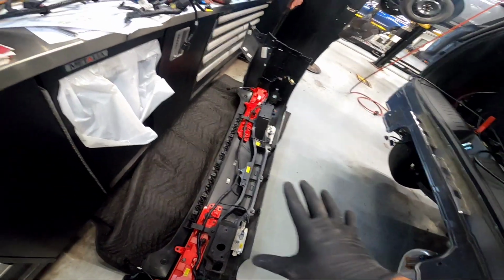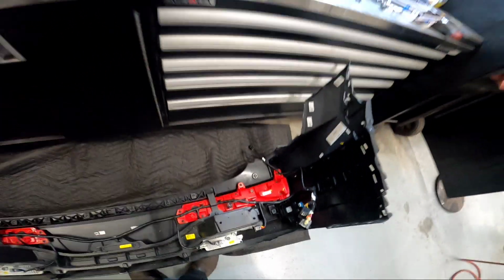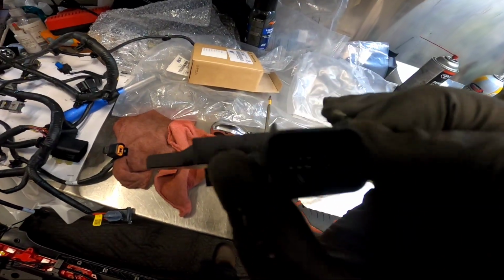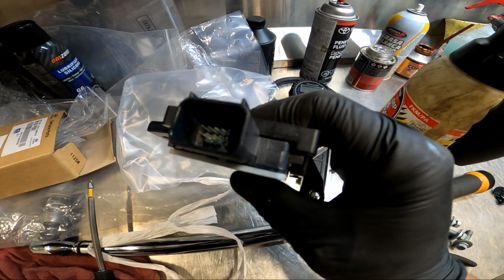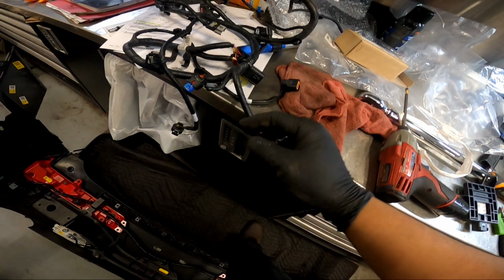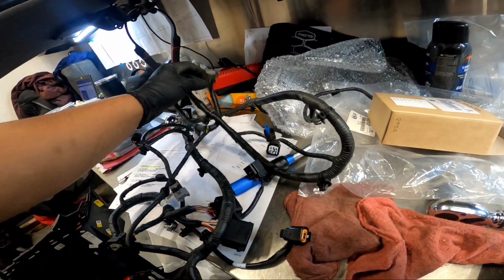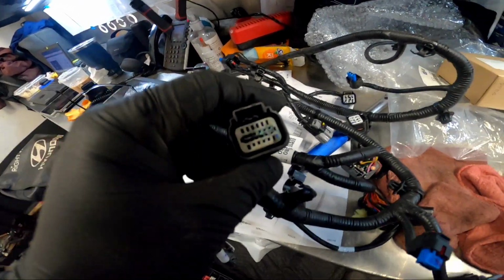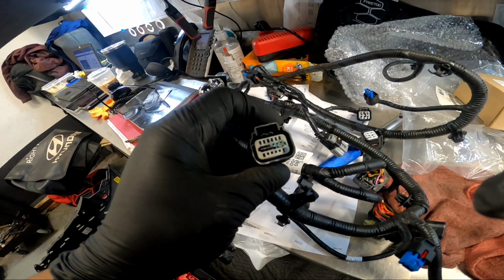So I put everything back together now, with a new harness and a new rear corner radar. For a close-up, as you can see there, it's all corroded. And our connector for that, is this the one here? No, that's the one. Okay, here. That's our connector for the blind spot on the left side, right?